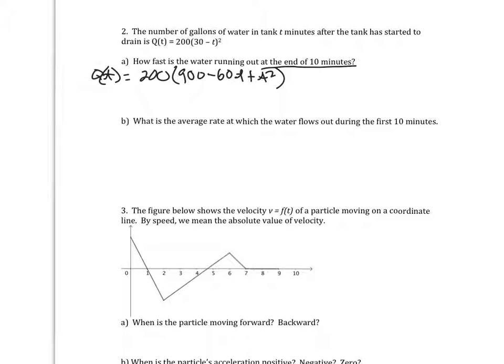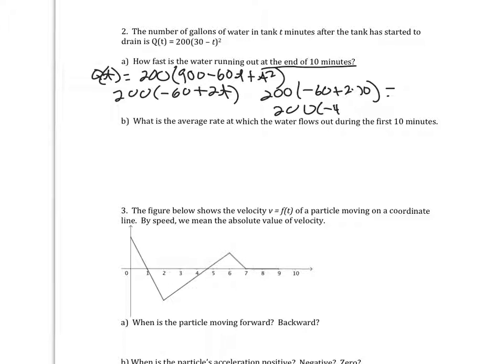And so what we're going to end up with for a derivative is 200 times negative 60 plus 2T. And if we now plug 10 minutes into that, we're going to get 200 times negative 60 plus 2 times 10, which is going to give us 200 times negative 60 plus 20, or negative 40.